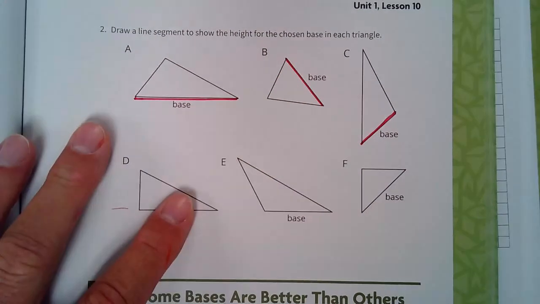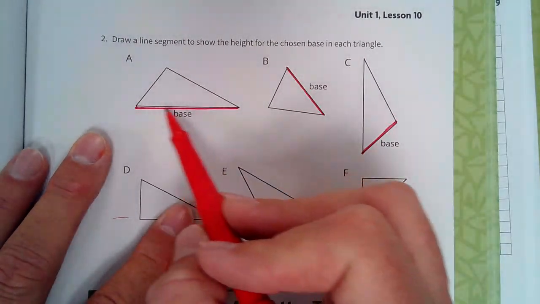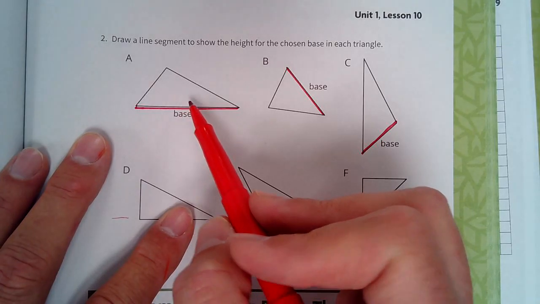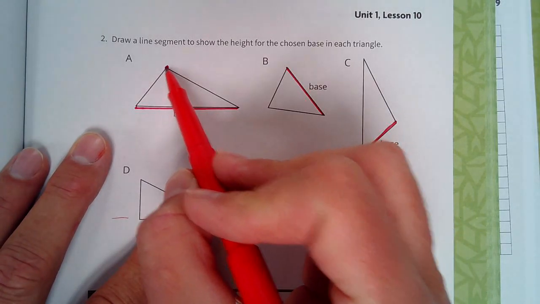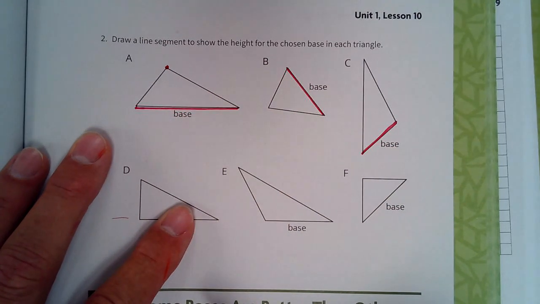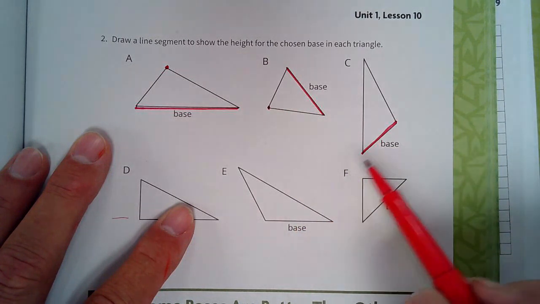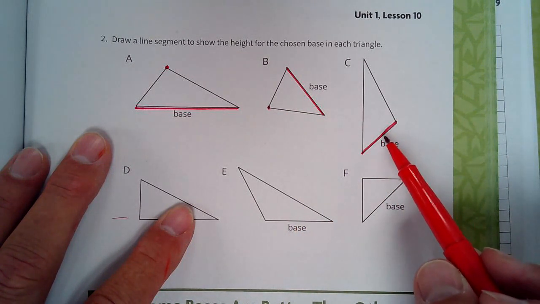You want the height. So for A here, isn't the height the highest point opposite the base? It's the highest point opposite the base. For A, it'd be right there. For B, it'd be right here. For C, where do you think the base would be?